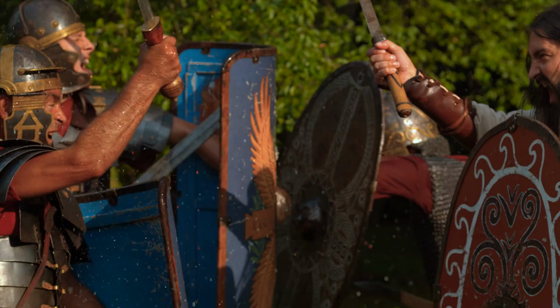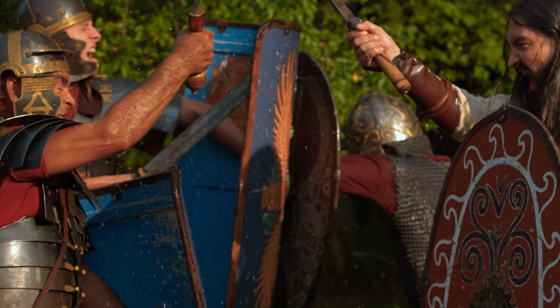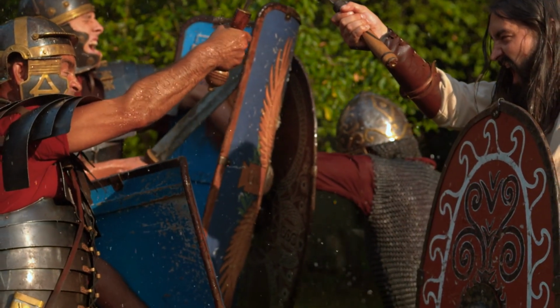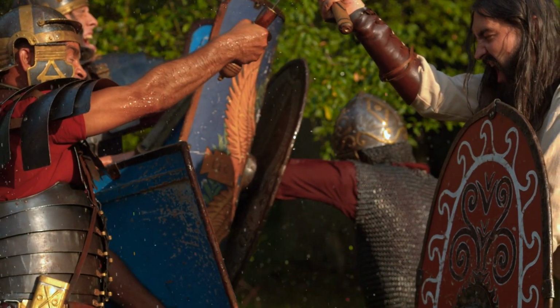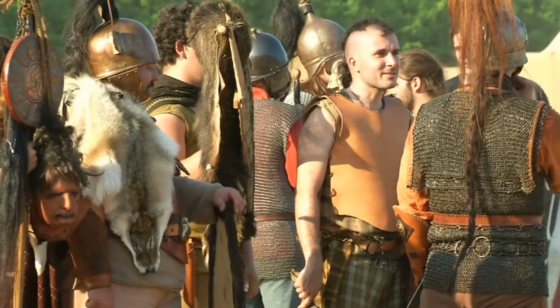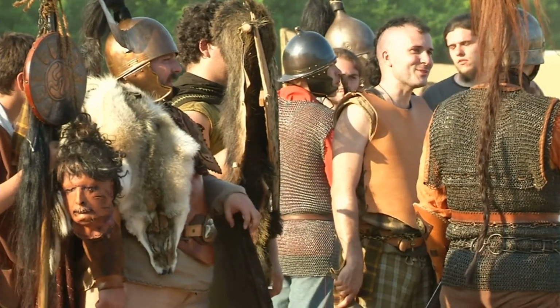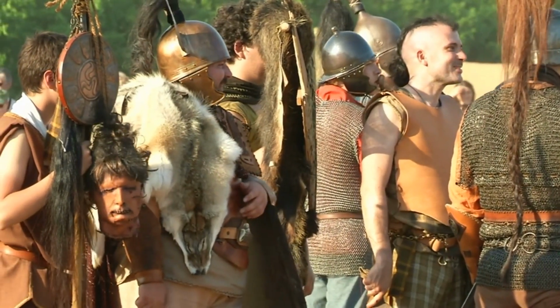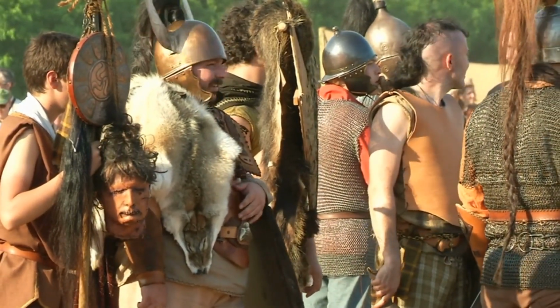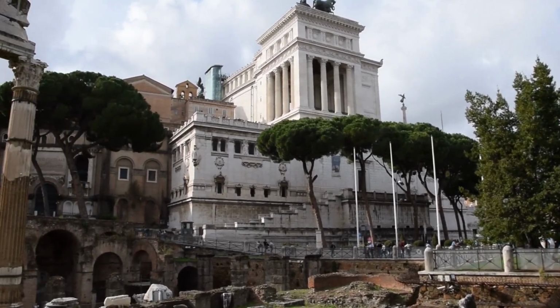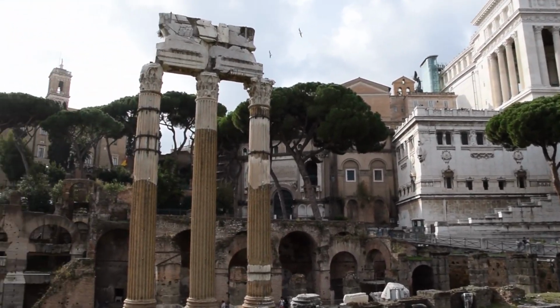Following his victory over the Helvetii, Caesar turned his attention to the Germanic tribes crossing the Rhine into Gaul. He defeated the Germanic leader Ariovistus, securing the eastern borders of Gaul and demonstrating Roman military might. These early successes bolstered Caesar's reputation and authority.